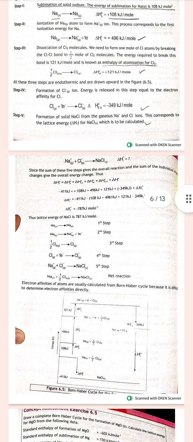First of all, the dissociation of chlorine happens, and 1/2 mole of Cl2 will be broken into chlorine atoms. The energy required to break the bond is the enthalpy of atomization. So 1/2 Cl2 gives us Cl gas, and the enthalpy of atomization will be positive 121 kilojoule per mole.